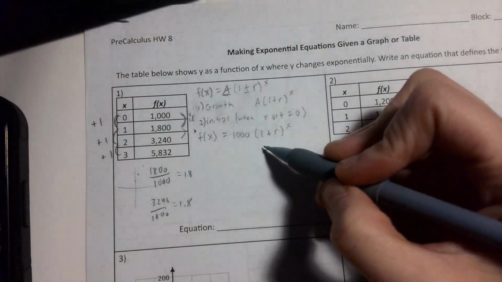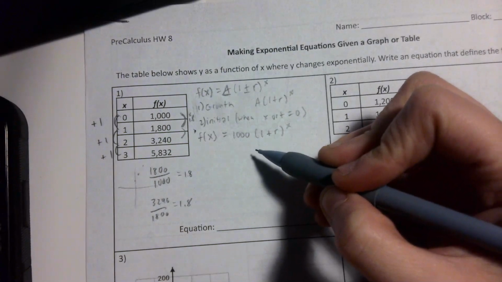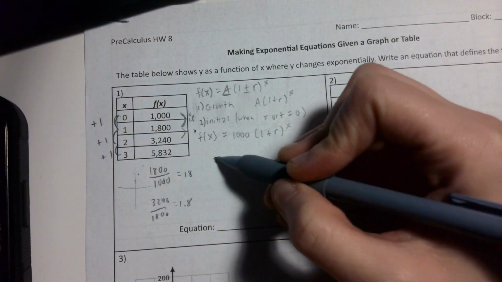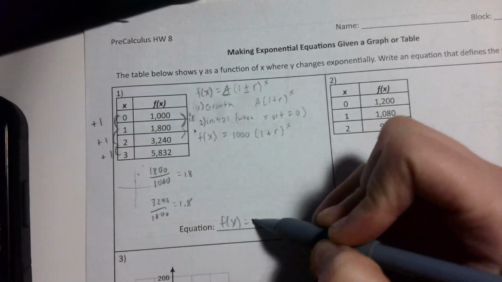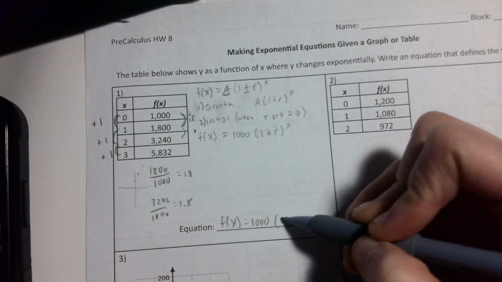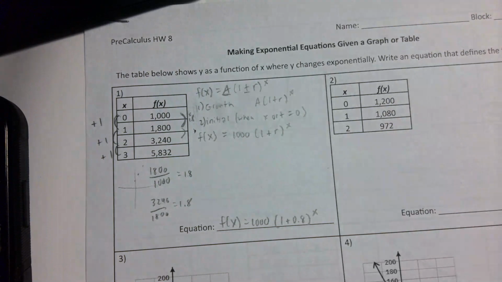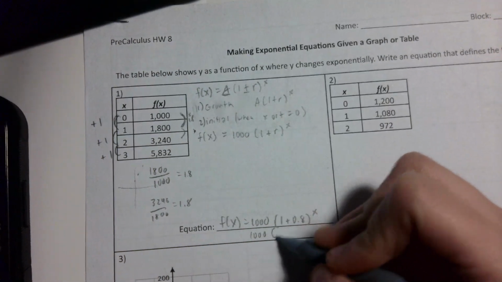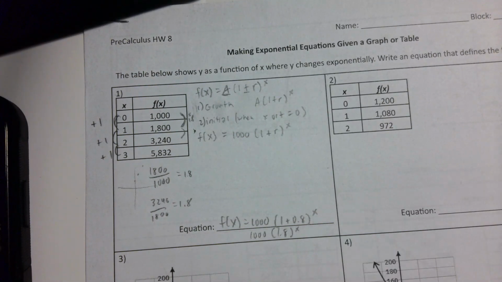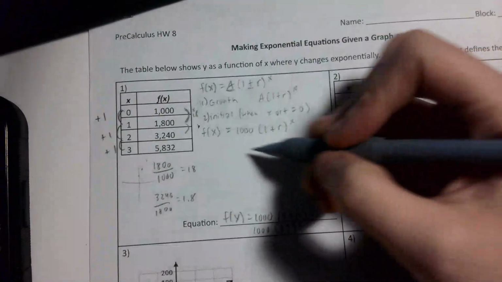So we know that it is growing by 1.8. So our final answer is f of x equals 1,000(1 plus 0.8) to the x, or 1.8 to the x.